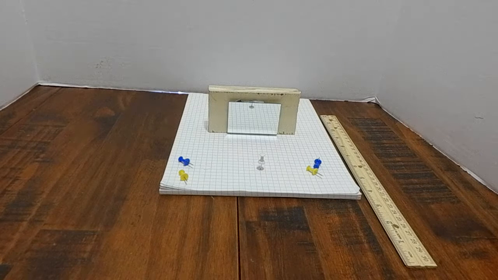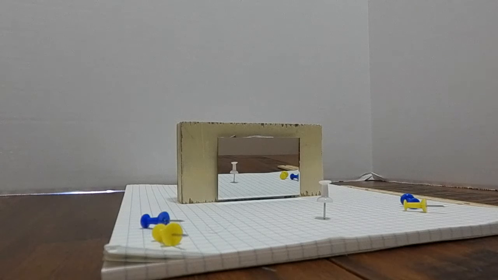Images produced by plane or flat mirrors are called virtual images. If we were to assign a position to the image, it would be behind the mirror. That may not be obvious to you, as you may want to think of the image as on the mirror surface, but look at the image of the white pushpin.